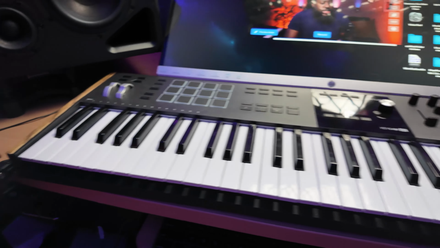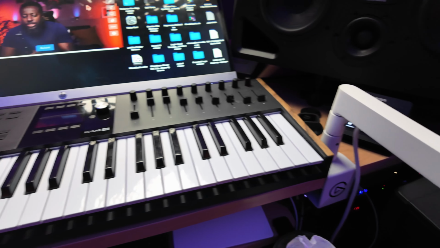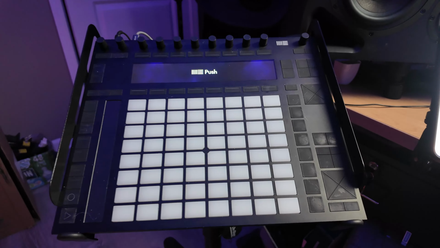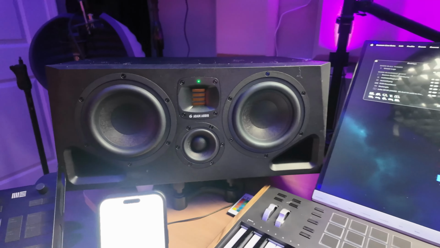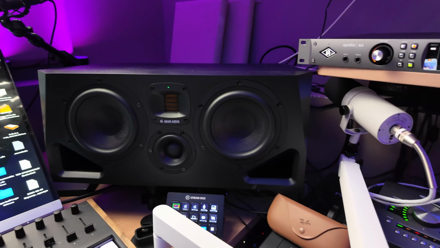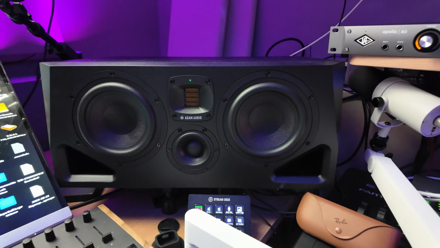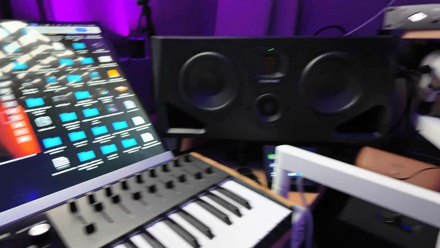My keyboard is an Arturia Keylab 61. You know what I mean? Ableton Push, of course. Then I got the Atom Audio A77Hs. I love them. The only thing I do not like is that they moved the power button from the front and they put it back on the back, and I hate that.